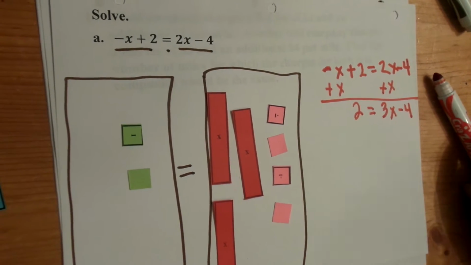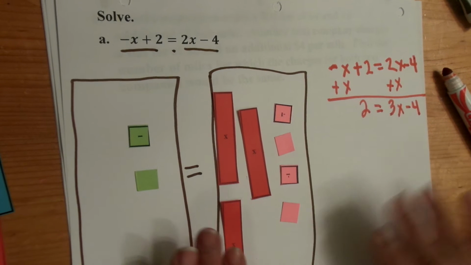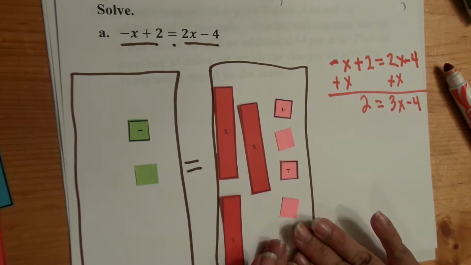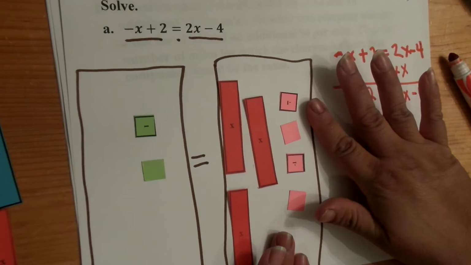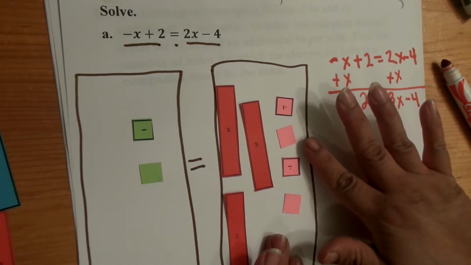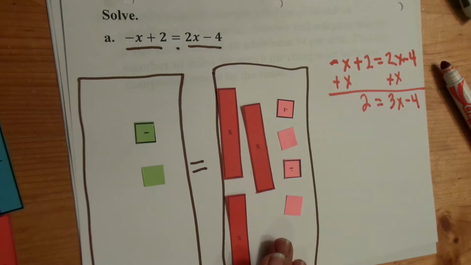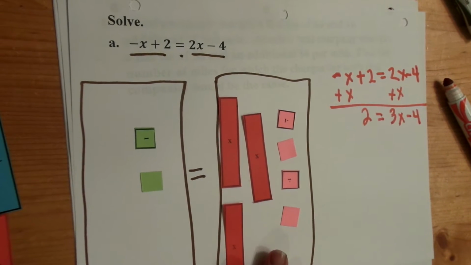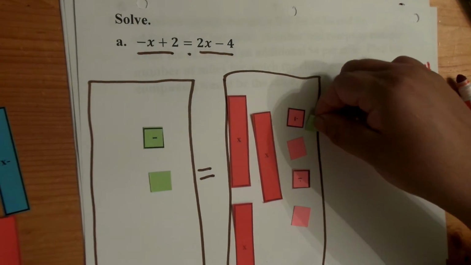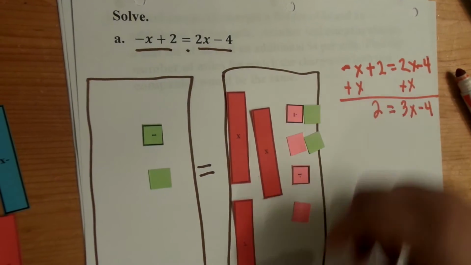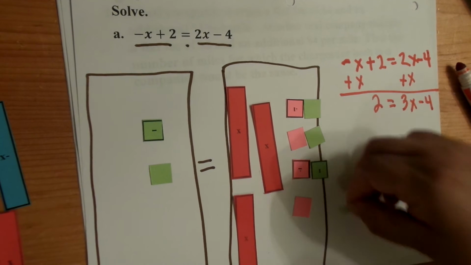Now our goal is just to have the variables on one side. So what we're going to do is remove these negative ones, which is negative 4. So we're going to use the opposite color. So let's put 4 green ones, 1, 2, 3, 4.